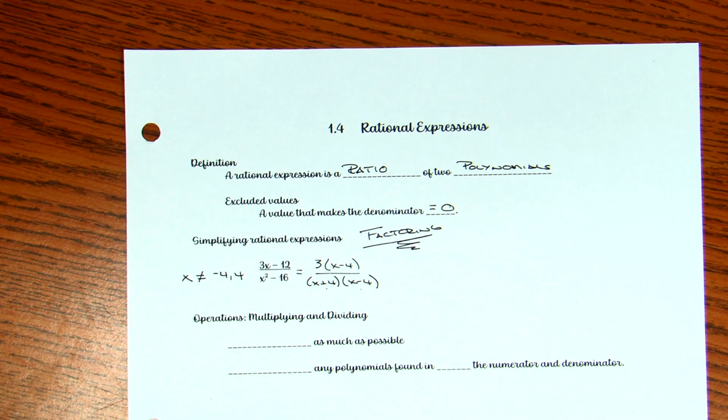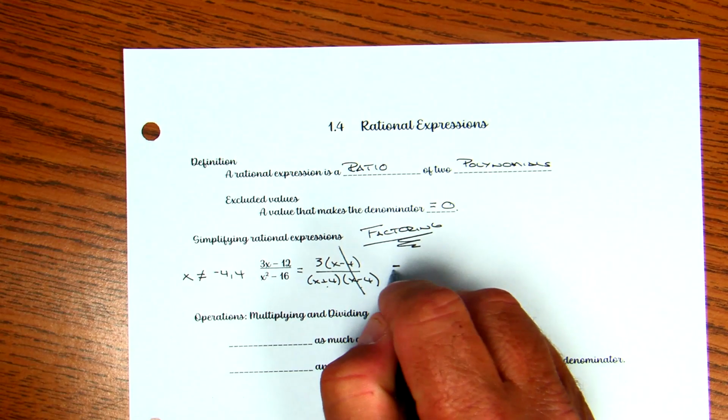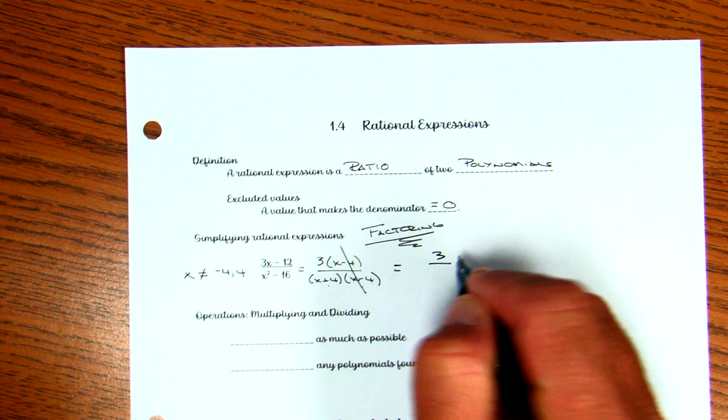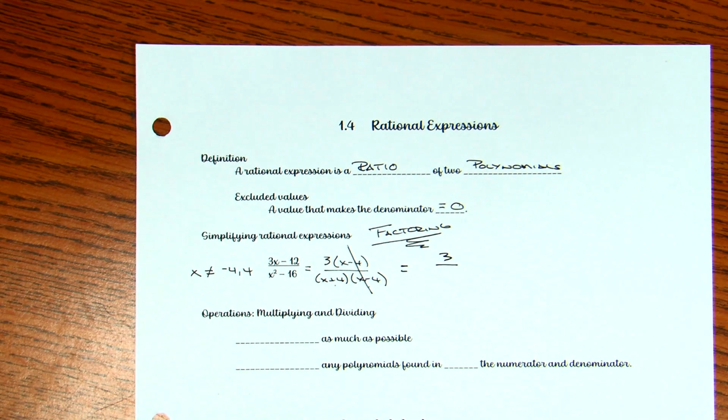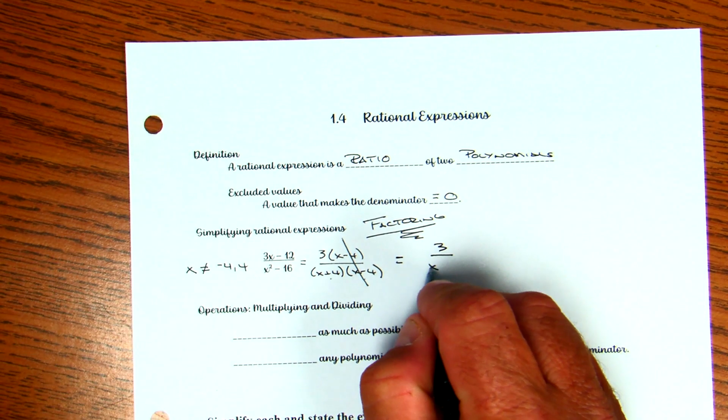Now, what do the x minus 4s do to each other? Cancel out. Leaving you with a sole denominator of 3 and a sole denominator of x plus 4.